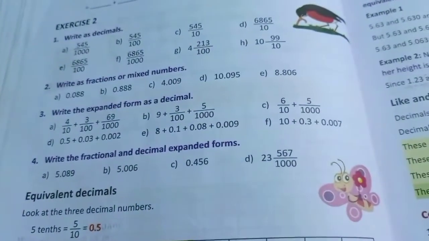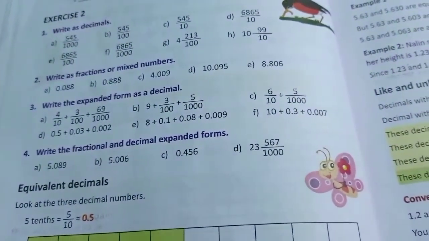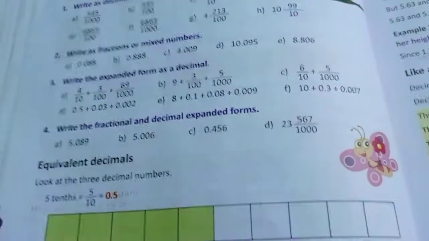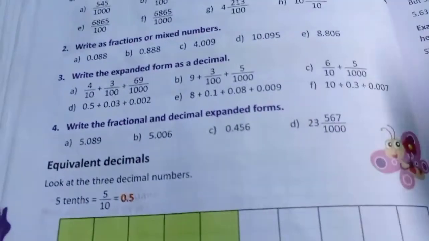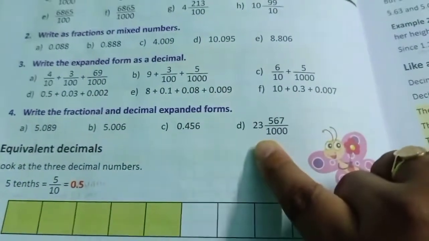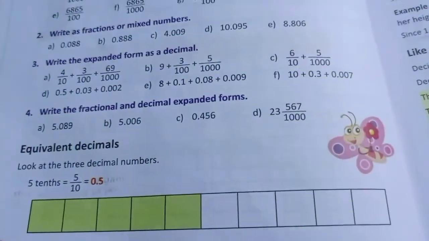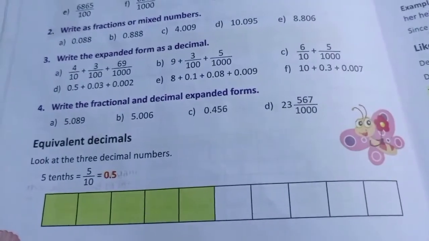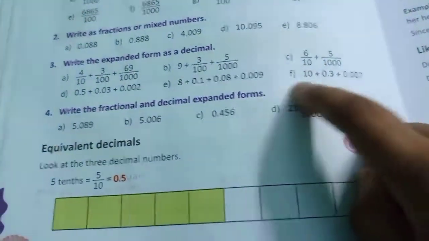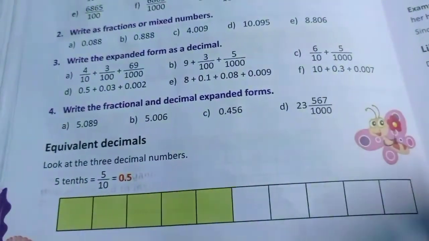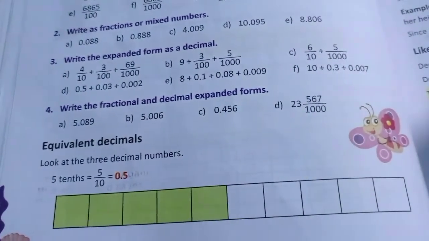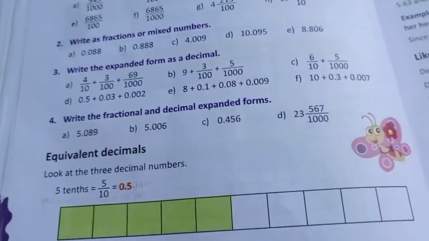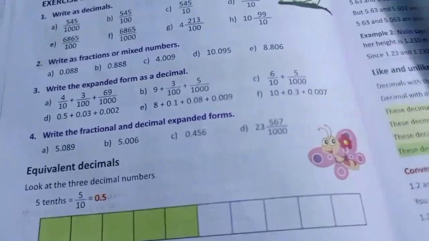Everyone. Last class I completed exercise 2 of the decimal chapter. Today I have left out one question, number 4D. You have to write that one in fractional and decimal expanded form. For that reason you need to first convert this into a decimal, and when you convert it, then only you can do the fractional and the decimal expanded form.